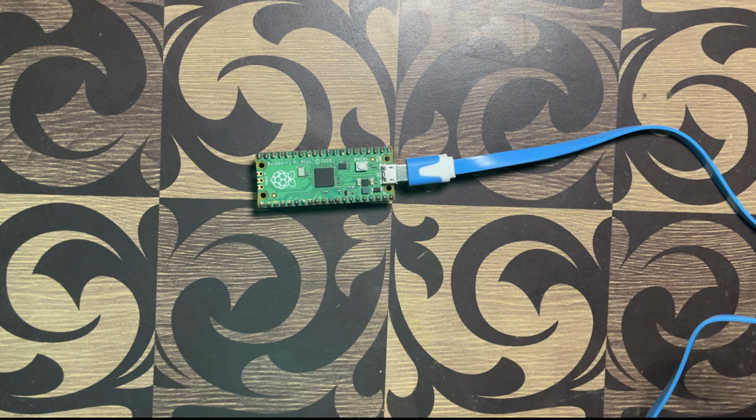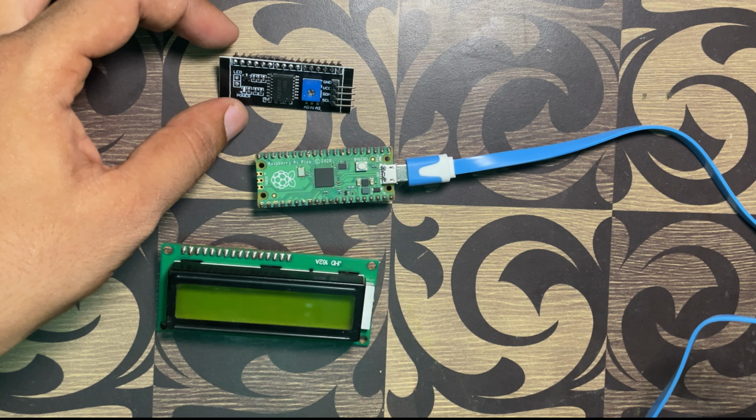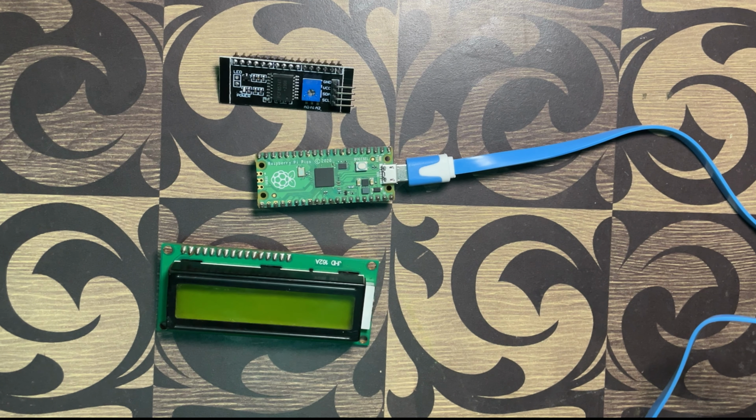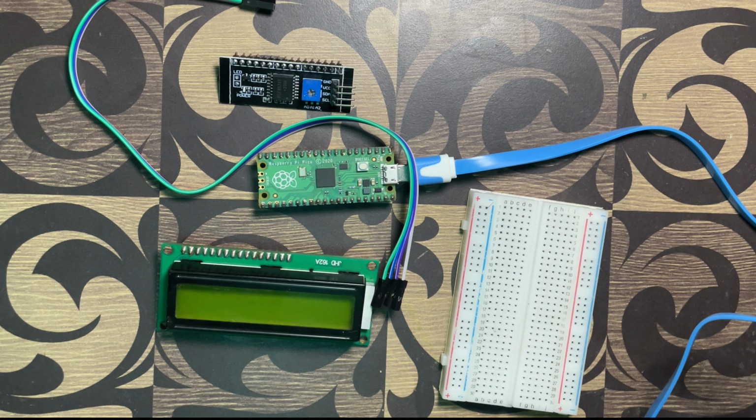We need a Raspberry Pi Pico and a 16 by 2 LCD module. The pins are already pre-soldered. We need an LCD to I2C module, 4 female to female jumper wires, and a small breadboard. Now let's start our connection.